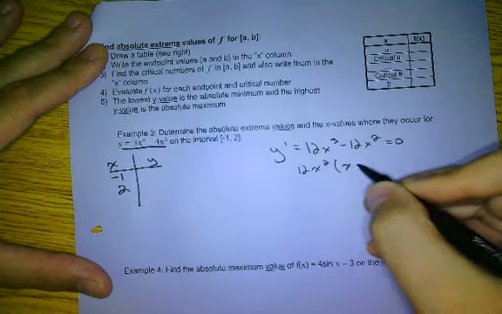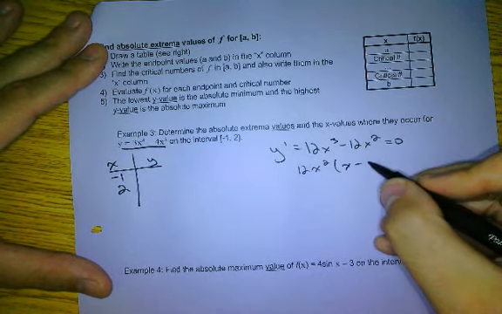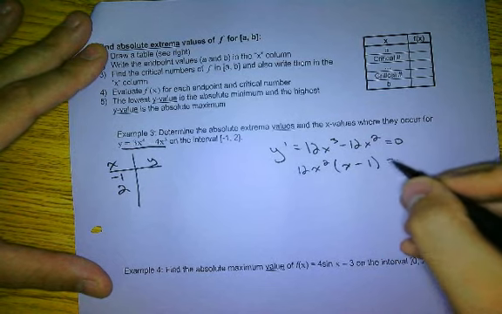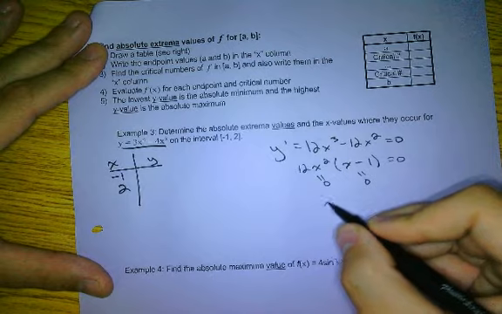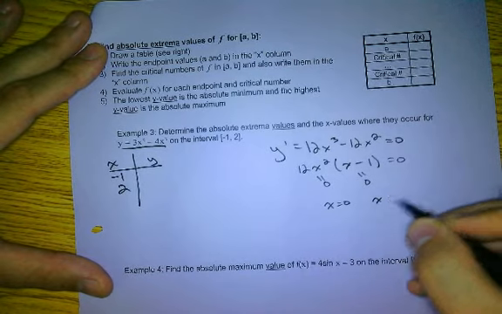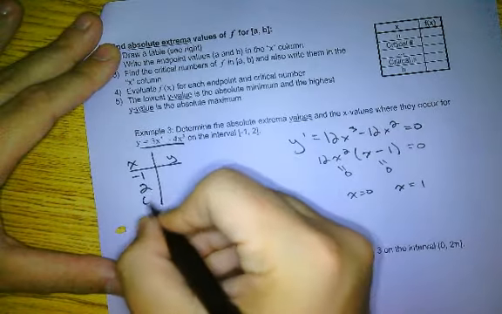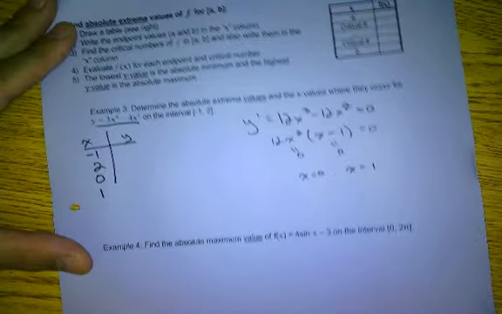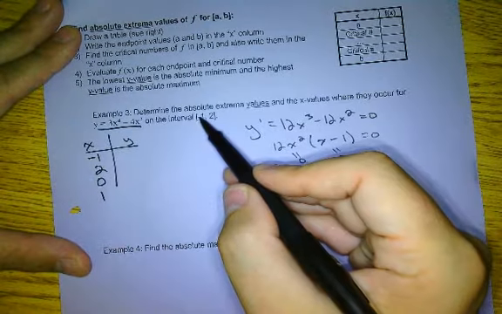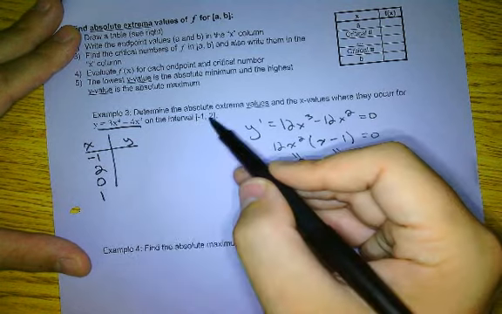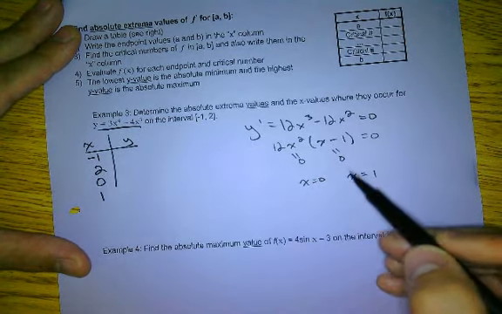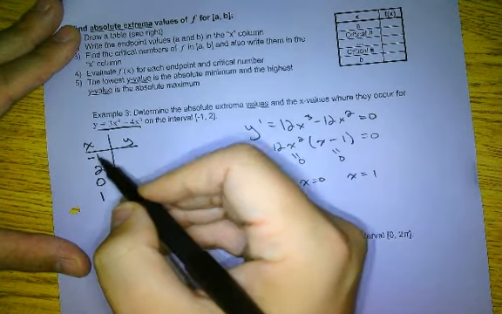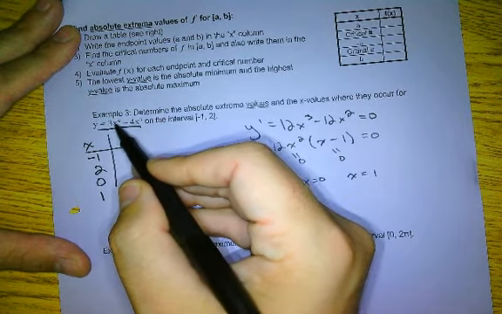So I'm going to get x minus 1 equals 0. So when I set this equal to 0, I'm going to get x equal to 0 and x equal to 1. So those have to go into my chart as well. So the negative 1 comes from the 1 endpoint, 2 is from the other endpoint, 0 is from one critical number, and then this 1 is from the other critical number. So now I just need to plug it back into here.